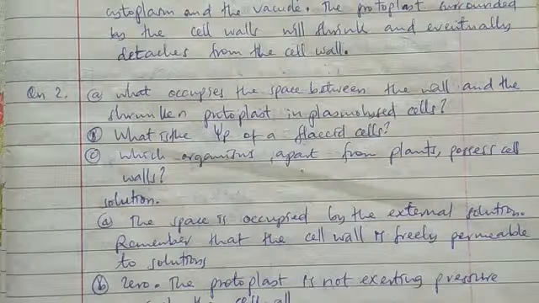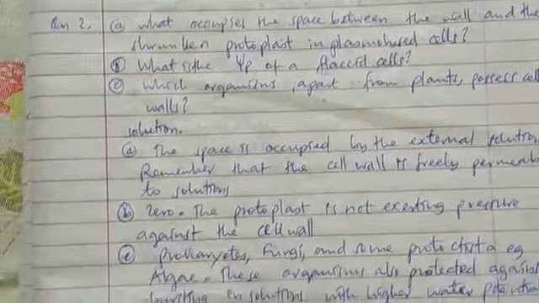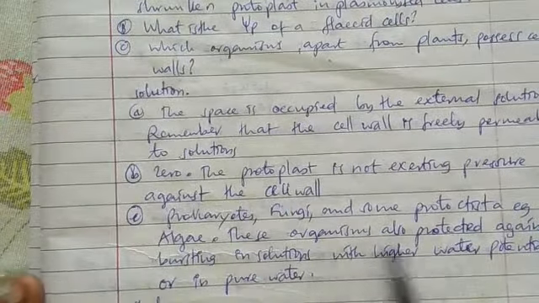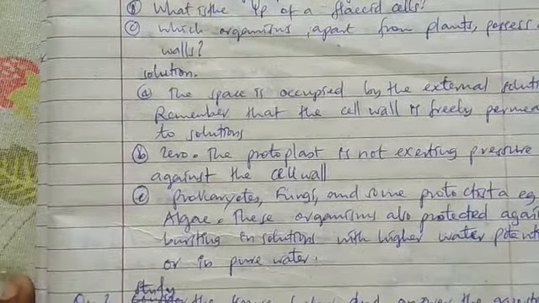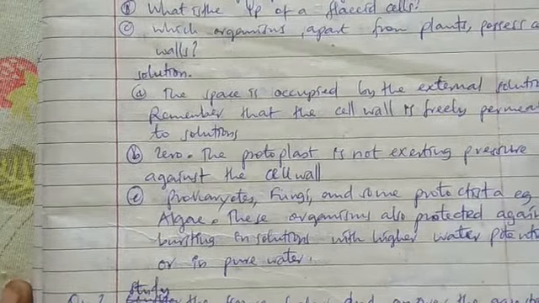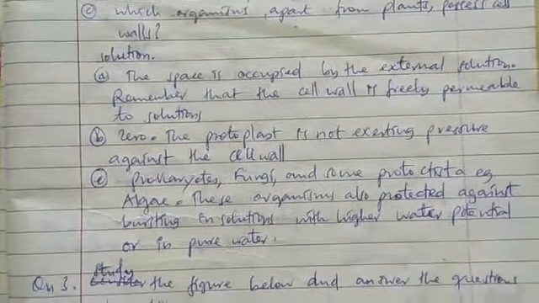In C, other organisms which possess cell walls, apart from plants, are prokaryotes, fungi, and some protists such as algae. These organisms also are protected against bursting in a solution with a higher water potential.